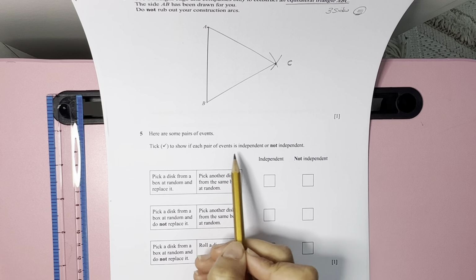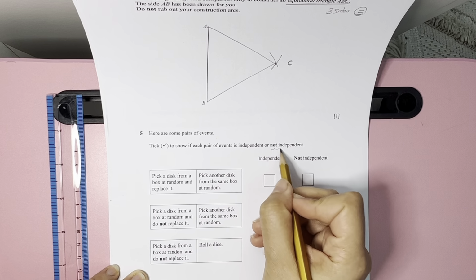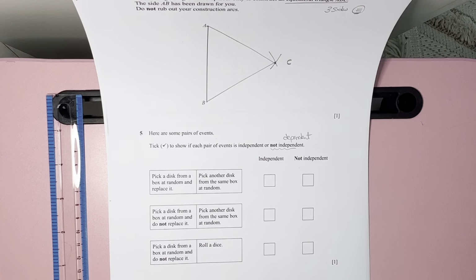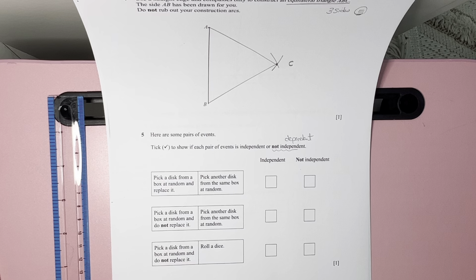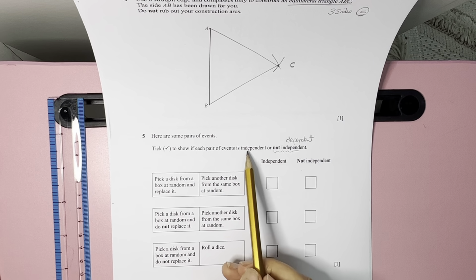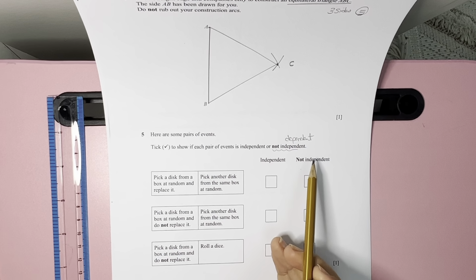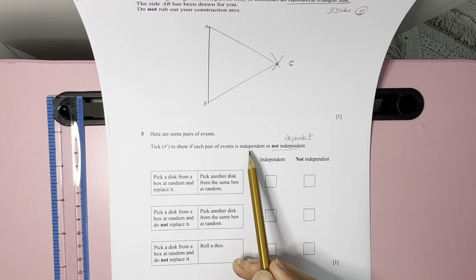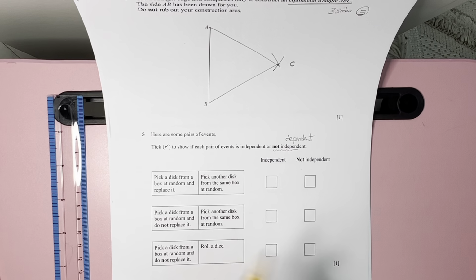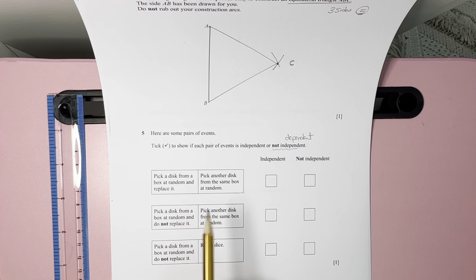What is the meaning of independent or not independent? Not independent is sometimes called dependent. Only notice that most of the questions here are according to the new syllabus of 2023, so take care of the new techniques. What is the difference between independent and dependent? Independent means the second action will not be affected by the first action.